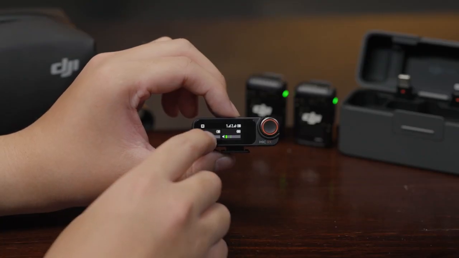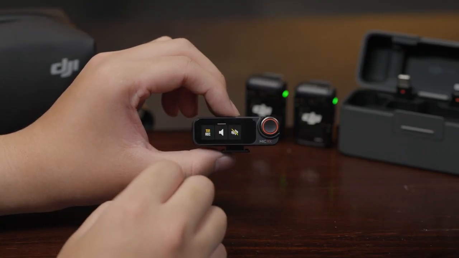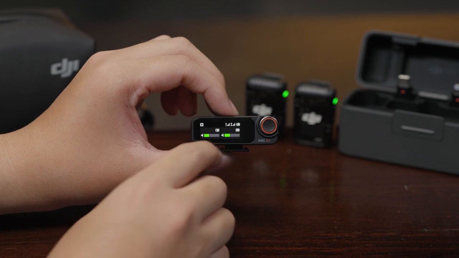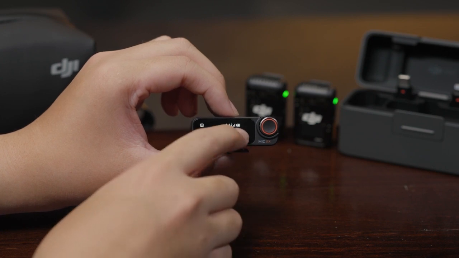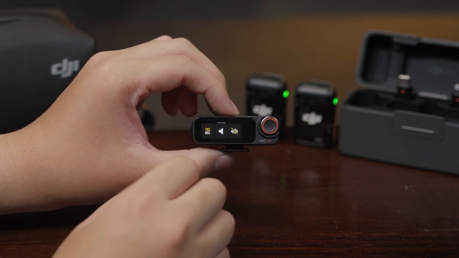Swipe up from the bottom of the home screen to enter the transmitter settings. Swipe up on the left side of the home screen to control the left transmitter, and swipe up on the right side of the home screen to control the right transmitter.